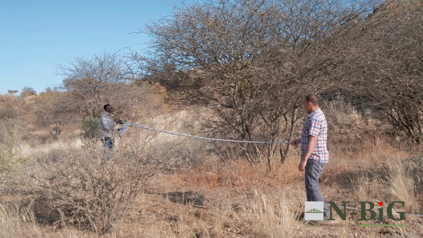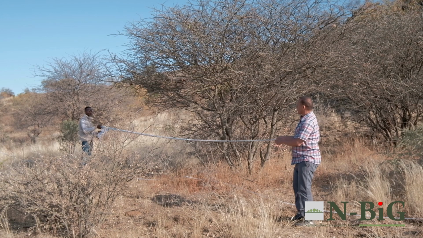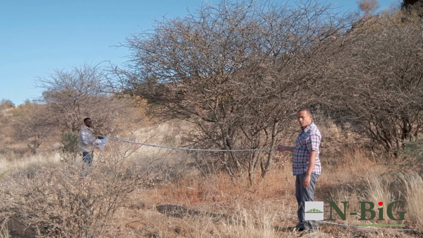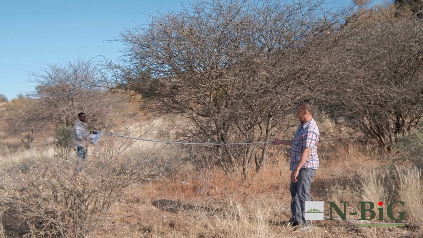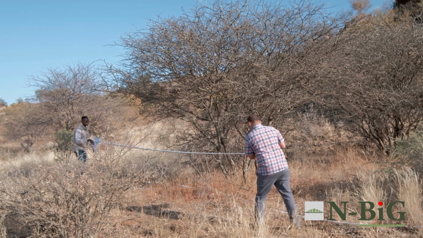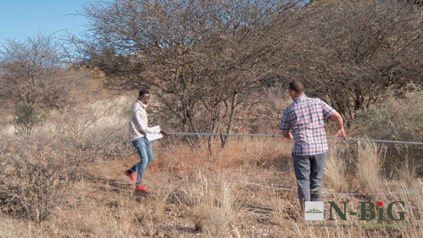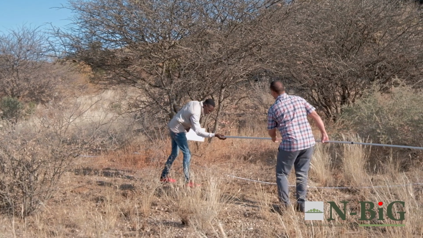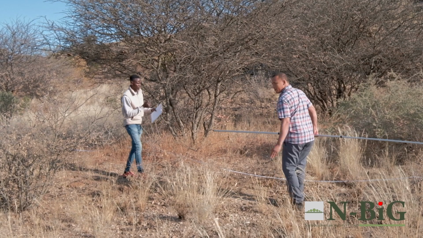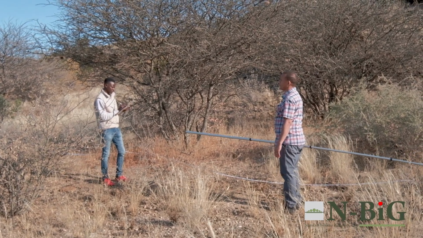In order to measure canopy diameter, you normally ask your assistant to hold the pole under the canopy where the canopy ends. If it still goes beyond the 5 meters, then you just have to make a measurement. Then you ask your colleague to come. So it's 5 meters plus 0.9, so it's 5.9. That's the canopy diameter.